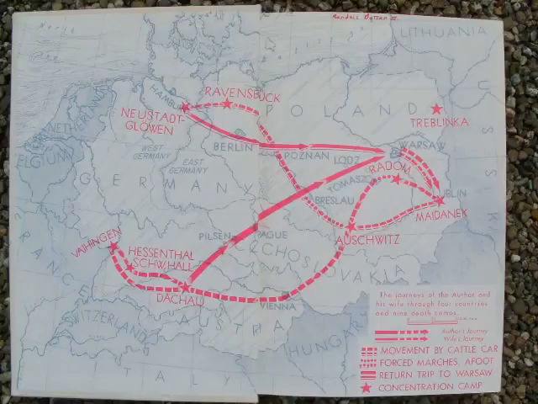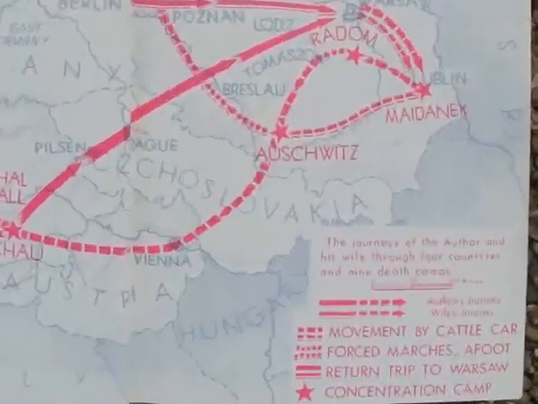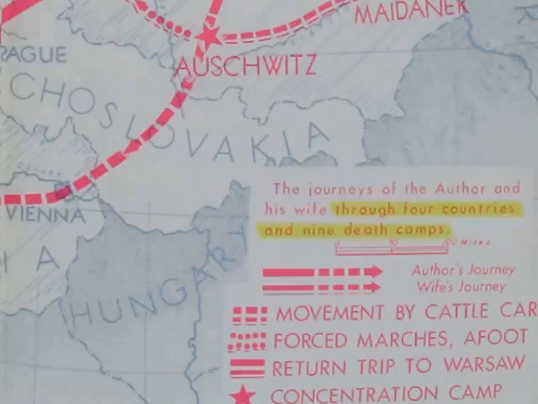On the inside cover we find a map, and we read, "The journeys of the author and his wife through 4 countries and 9 death camps." Maybe they weren't death camps.